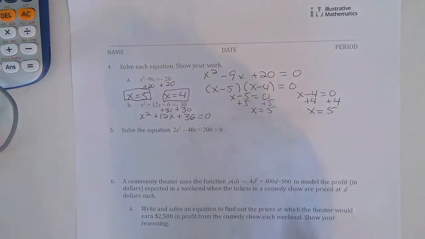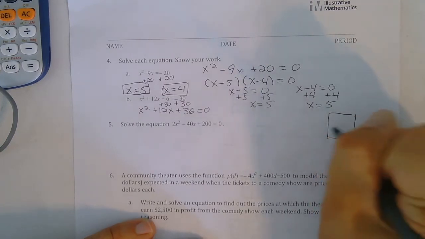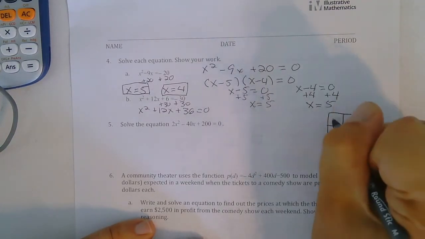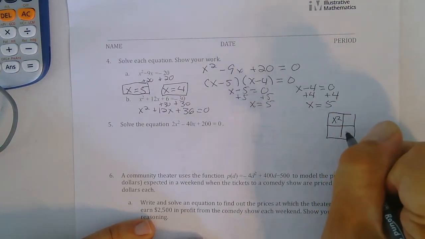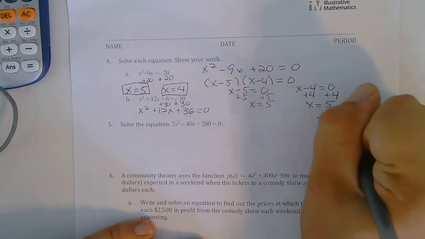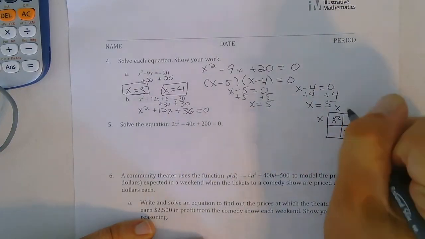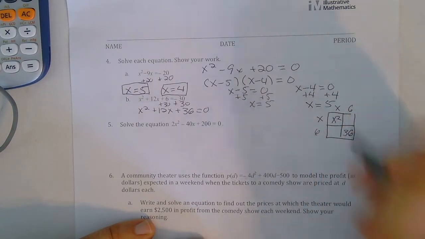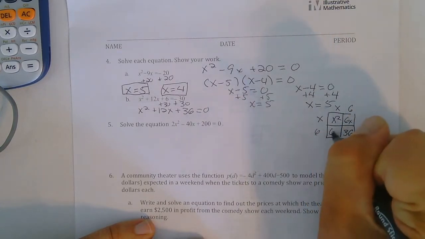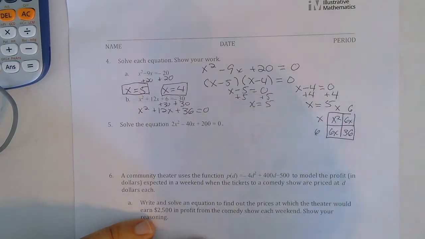So I'm going to factor this and use an area model. So here in my area model, we would have x squared. In the lower right, you'd have 36. So this is going to be x and x. And then two numbers that multiply to be 36 that add to be 12. Well, that's going to be 6 and 6. So that would be 6x and 6x. To verify that, I'd have x squared and then plus 12x and plus 36.